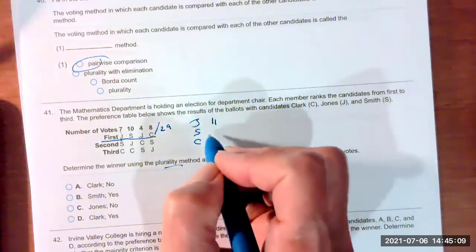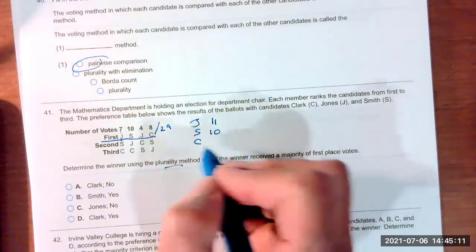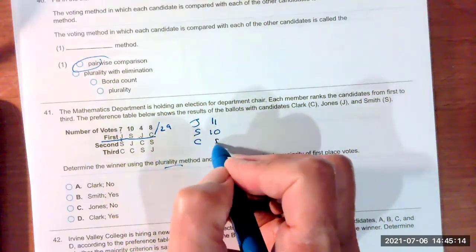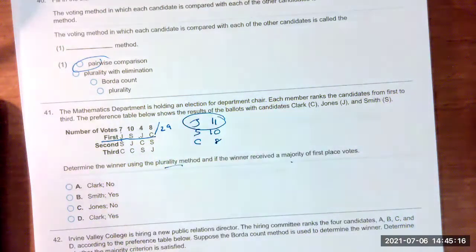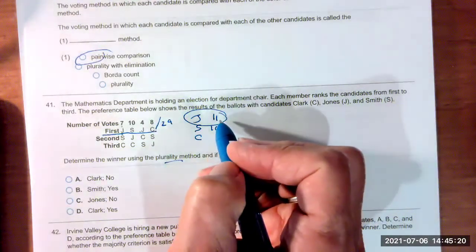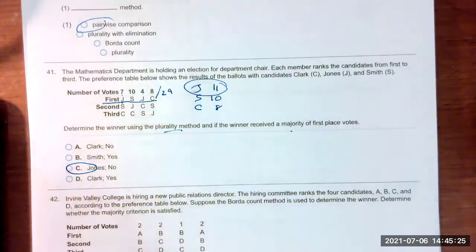Smith has 10, and Clark has 8. Okay, so Jones would be the winner. Now, if it's a majority, it has to be more than 50% of 29, which means it would have to be 15 or greater. So Jones wins, but doesn't have the majority.